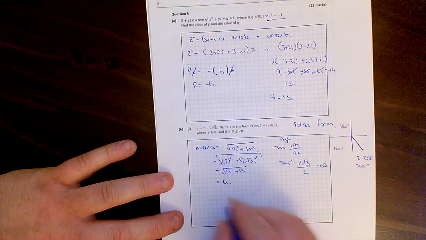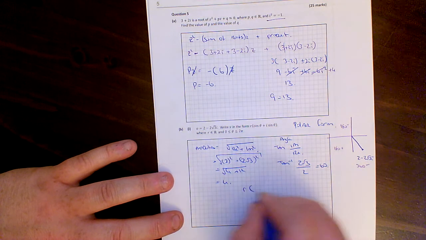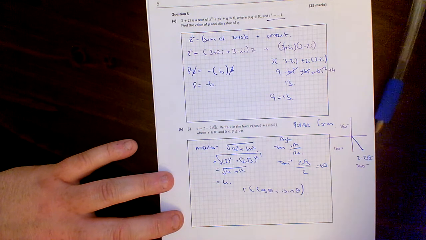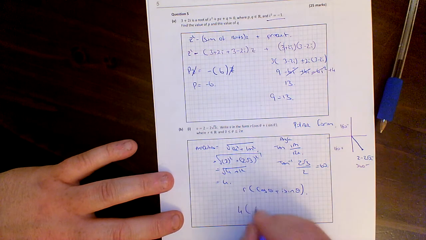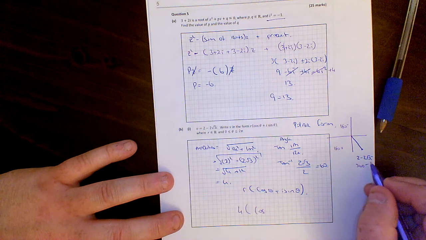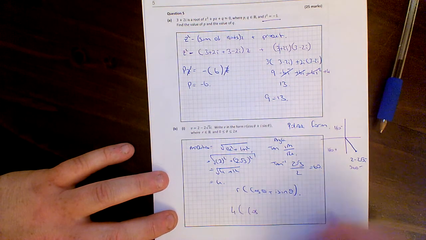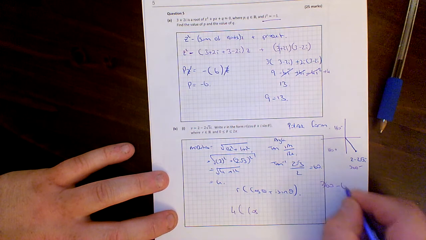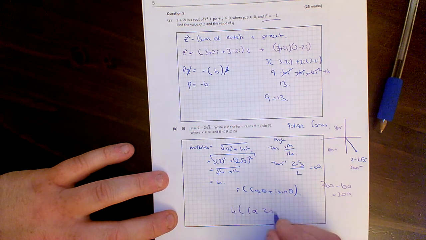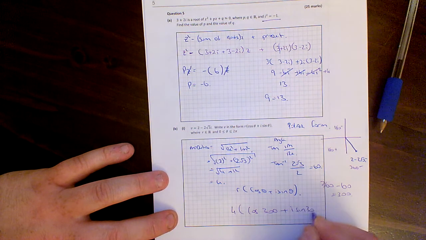Polar form, make sure you know how to work it out. Modulus, so write down the formula, cos theta plus i sine theta. That's going to give you 4, open your bracket, cos. Because you're on this side of the board, it's 360 minus your reference angle of 60, which is 300. So 4 cos 300 plus i sine 300.